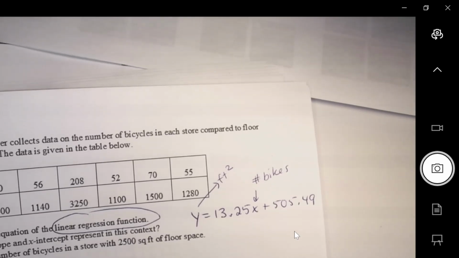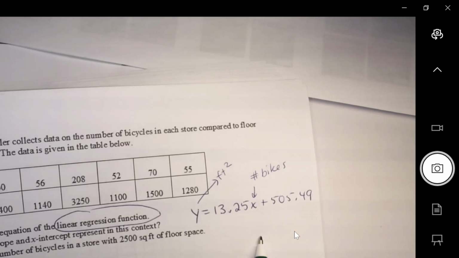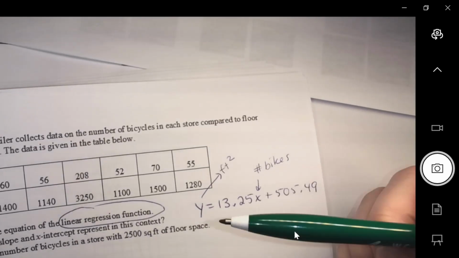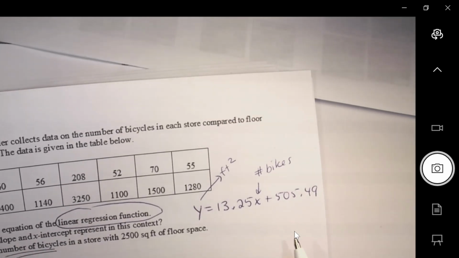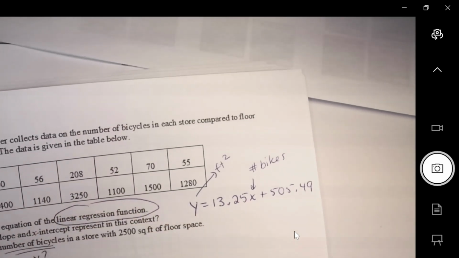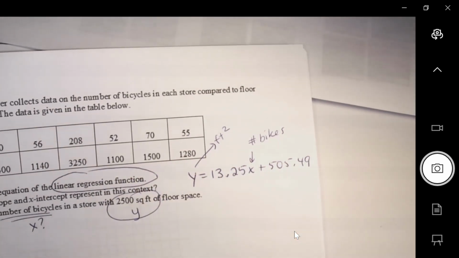Because I don't know, does the number of bikes you have in the store depend on your floor space? Or does the floor space you need depend on the number of bikes? Okay, what do the slope and x-intercept represent? Okay, I'm going to skip that question because this is a very confusing problem. Okay, let's just do this one. Estimate the number of bikes. So estimate the number of bikes when you know this y.